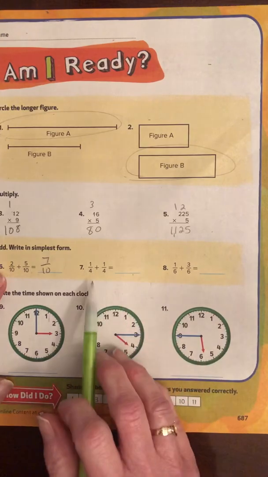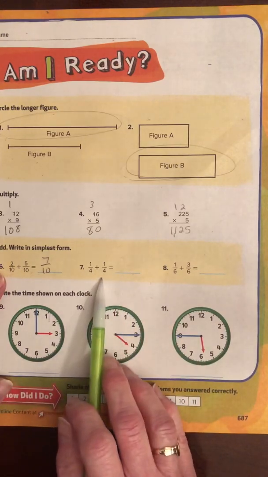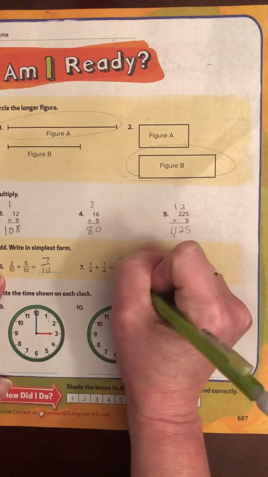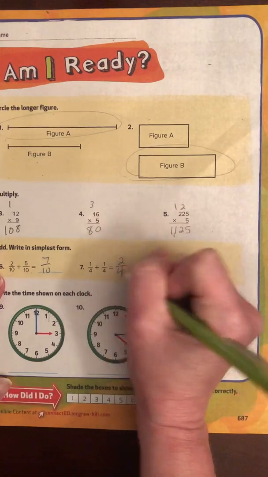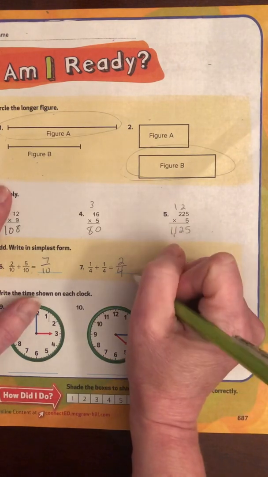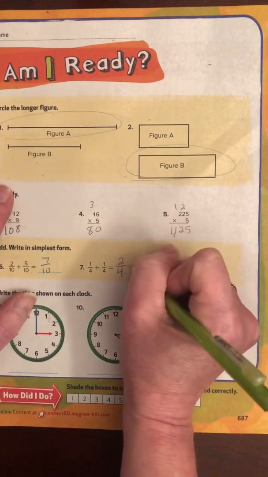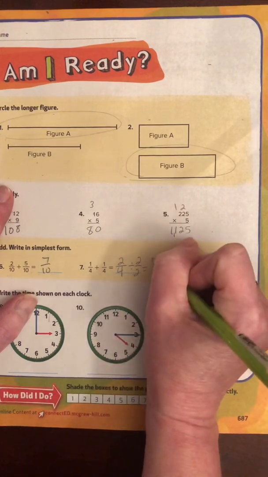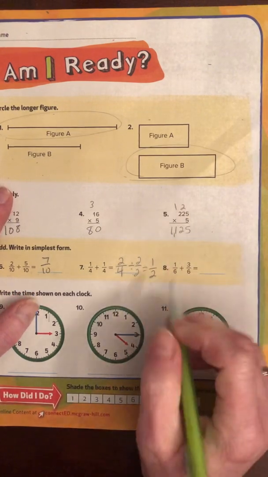Okay, so number 7, again, they have like denominators, the 4, so you just 1 plus 1 is 2 at the numerators over the denominator 4. So 2/4 can be simplified. I could divide each one by 2. The greatest common factor here is 2, so divide each one by 2. And in simplest form, this fraction is 1/2.